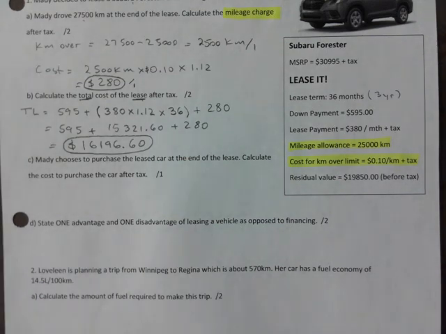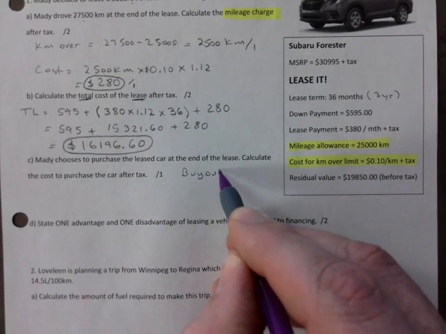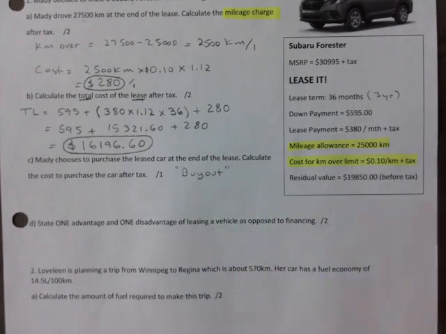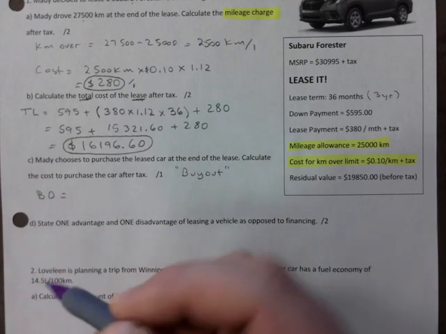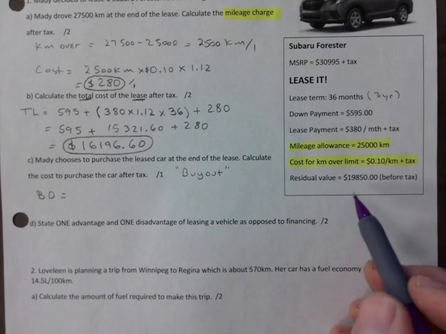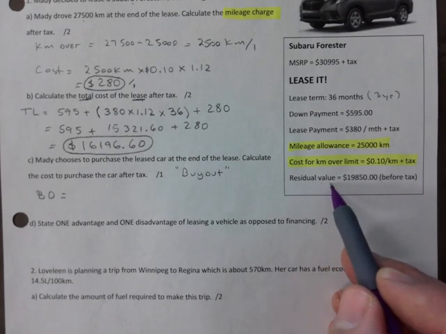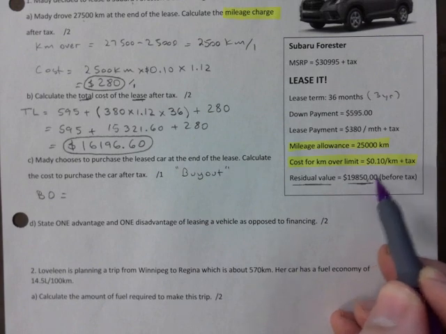Maddie chooses to purchase the leased car at the end of the lease. Calculate the cost of purchase. All right, I hope you understand buyout. Okay, determine what that is. Like, what would it be? So residual value. Hey, watch this. It's a flat amount, right?